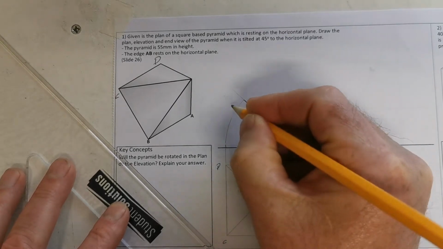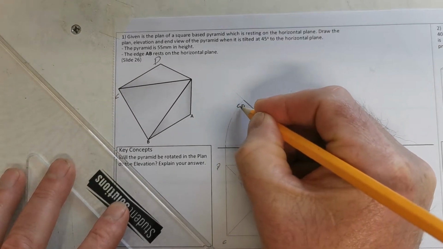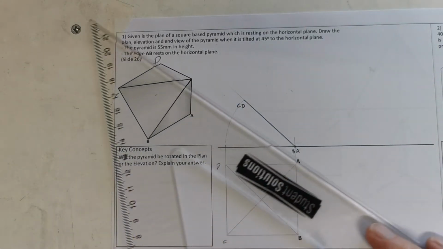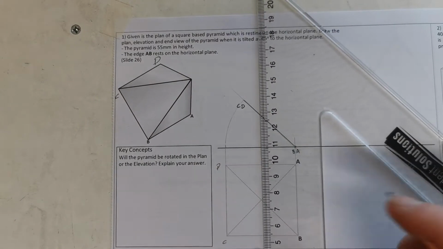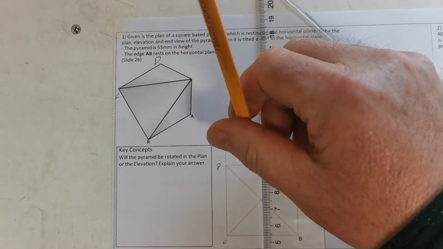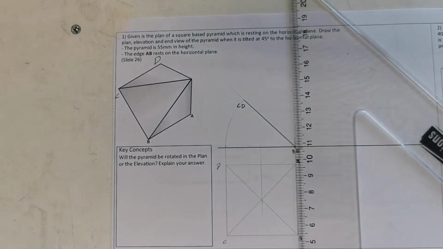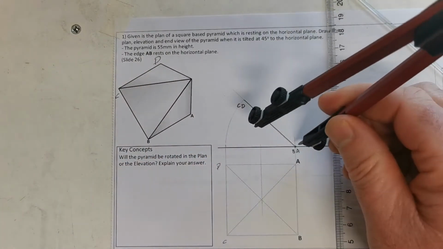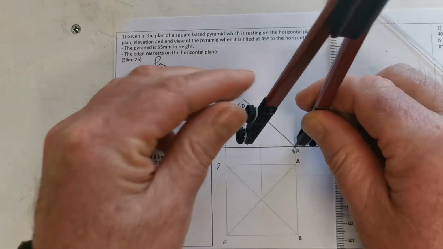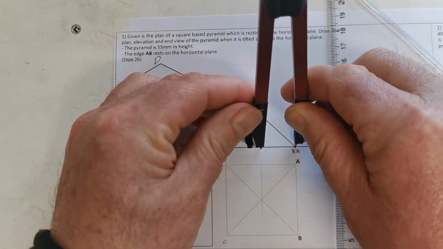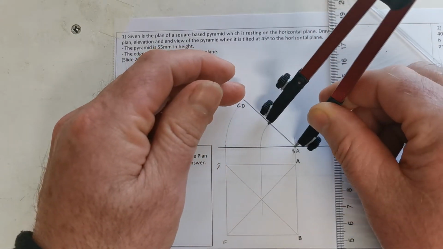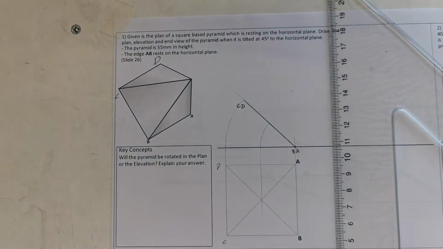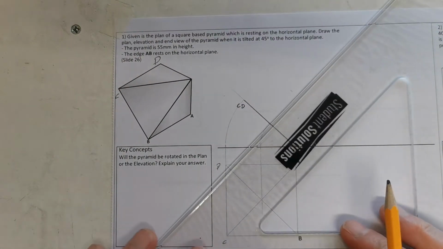looking from the front. This is CD, and the center of the base is what I want to find next. The center of the base, and I'll explain why now. Here's the center of the base, and at 90 degrees to that is the top.